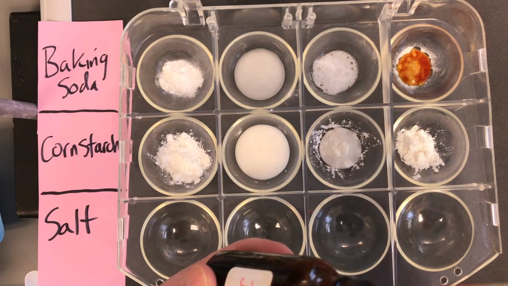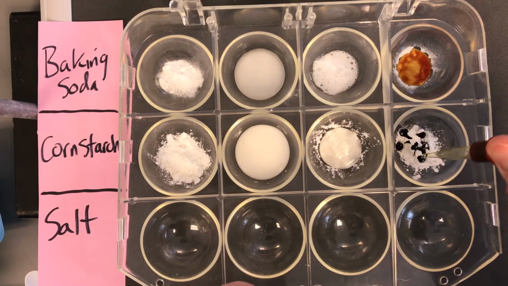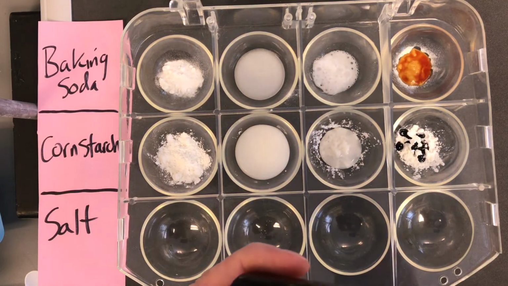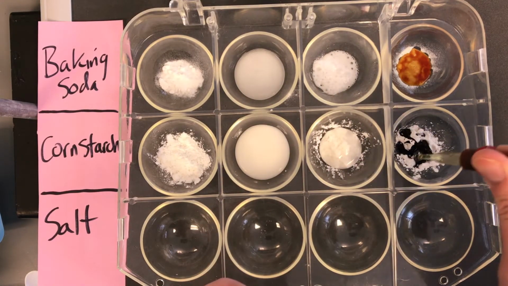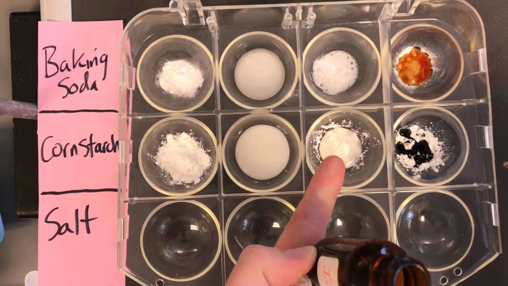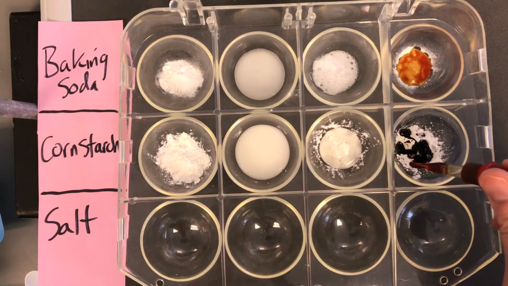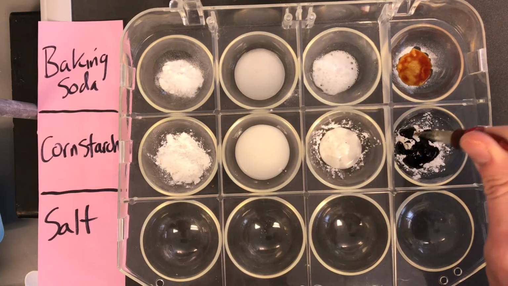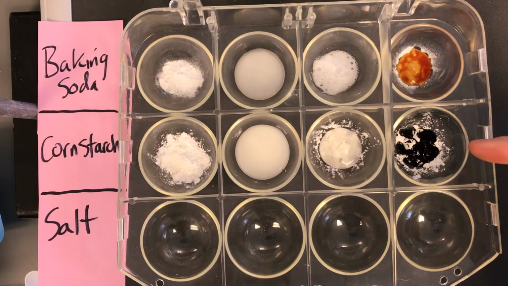Our iodine now, notice the major difference with the cornstarch in the color. And again, when the liquid is hitting, it's kind of causing it to splatter around, which is kind of what we saw here, causing just the cornstarch to move all over the place. This is a recognizable difference from that first amber color. We're seeing this dark color.